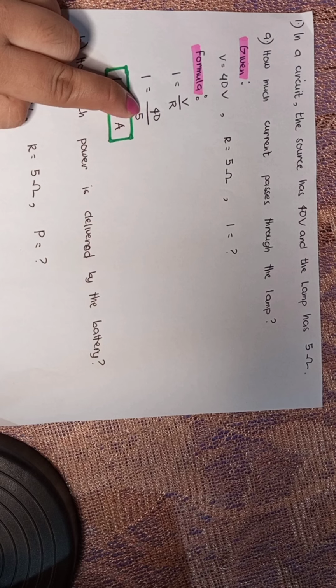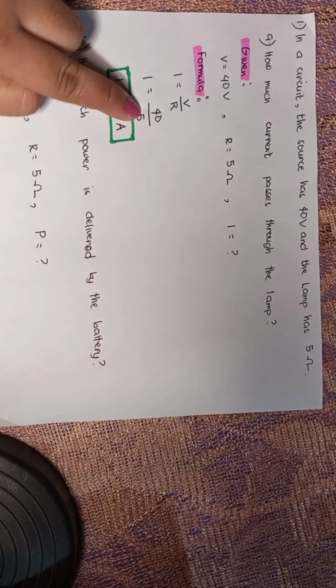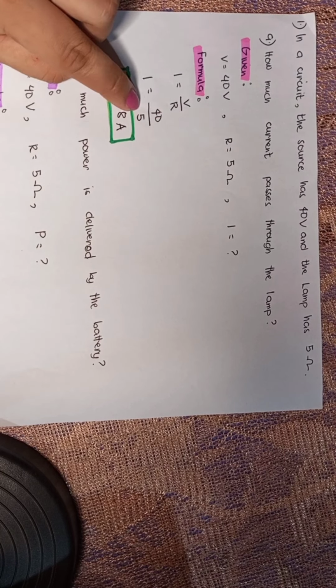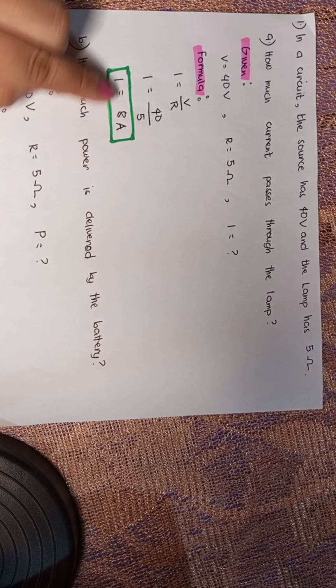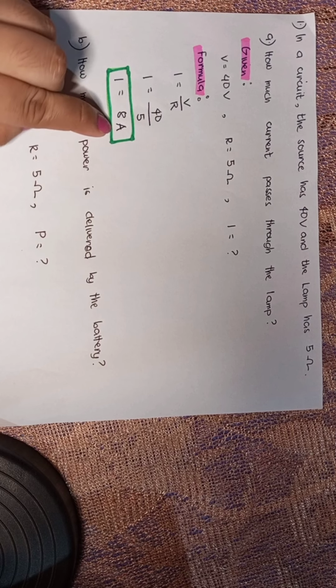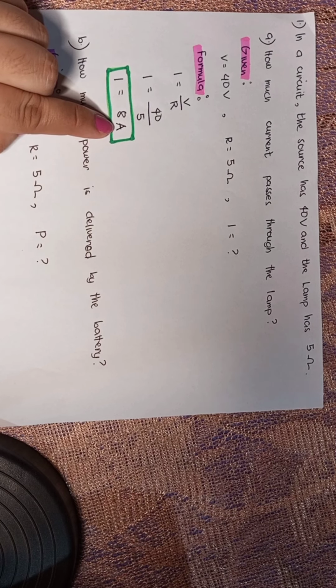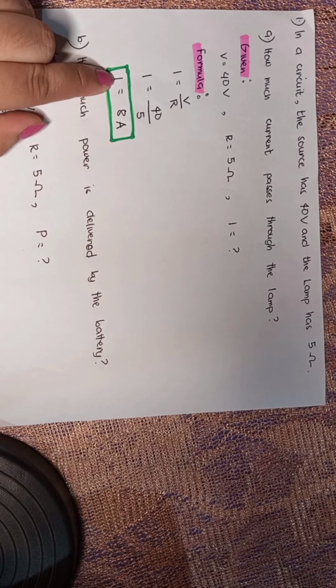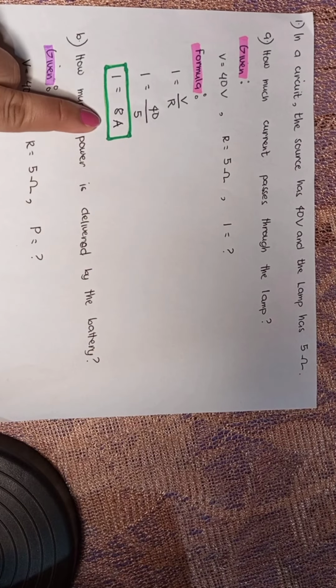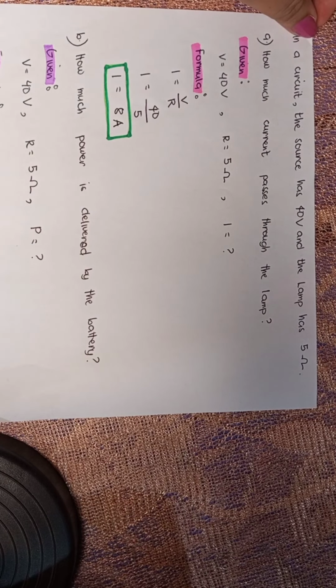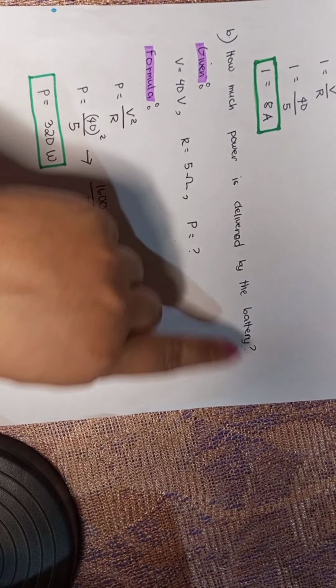So what we are going to do is divide the two of them. 40 divided by 5 is equal to 8. So the value of current is 8 amp. A stands for amp because amp is the unit for current. So again, the current that passes through the lamp is 8 amp. And now let us proceed to letter B, which is: how much power is delivered by the battery?